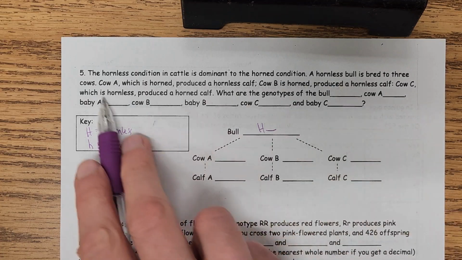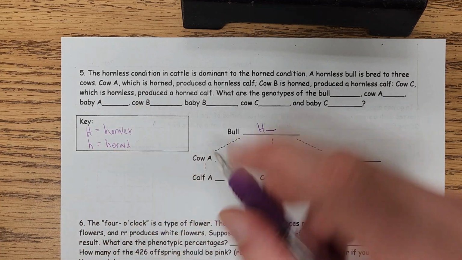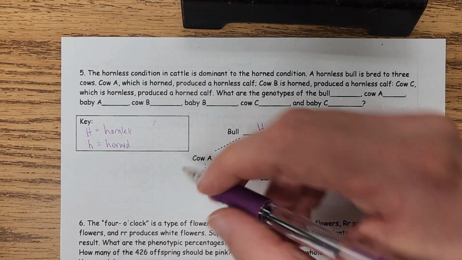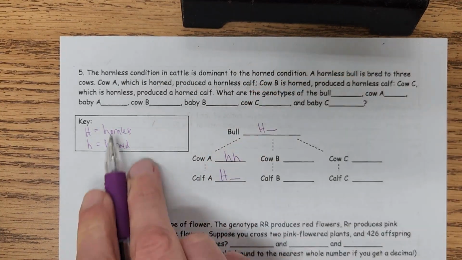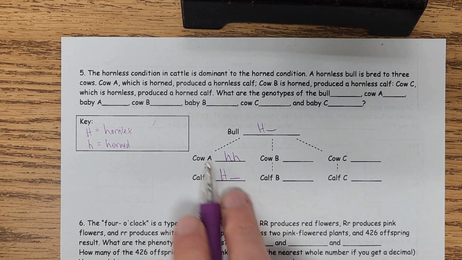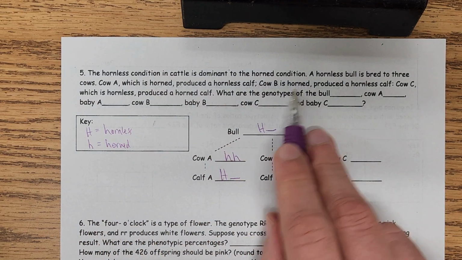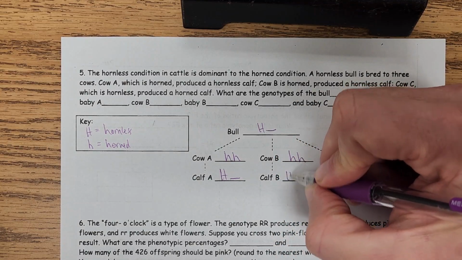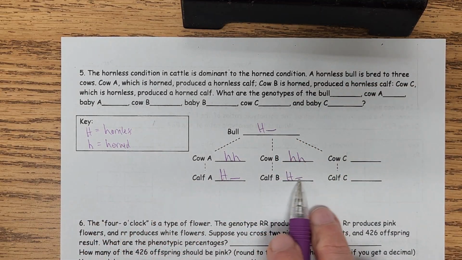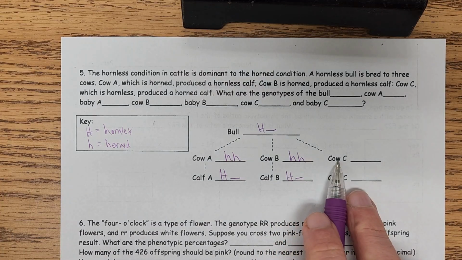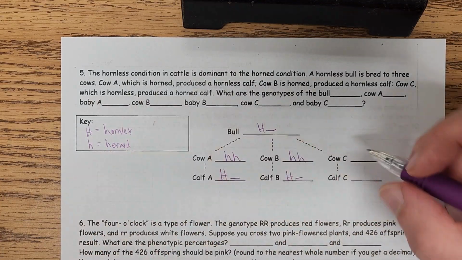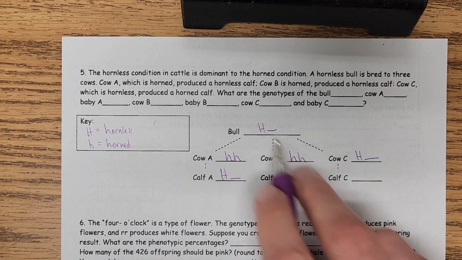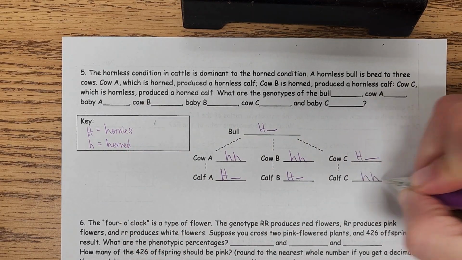He is bred to 3 cows. Cow A is horned, recessive gene, produces a hornless calf. That's the dominant trait, so you're going to put it like that. B, horned, the recessive trait, produces a hornless calf. It's got the dominant trait, but you don't know if it's homozygous or heterozygous. C is hornless, dominant trait, but we don't know if it's homozygous or heterozygous, and it produces a horned calf.